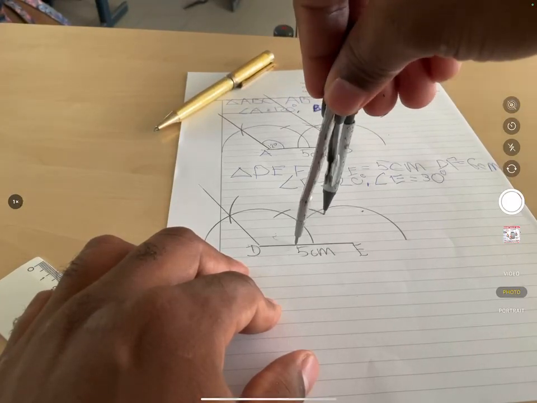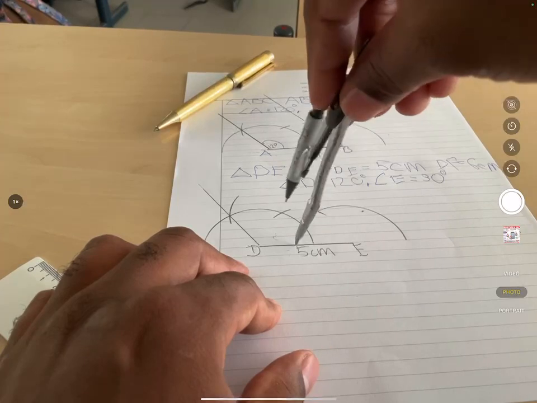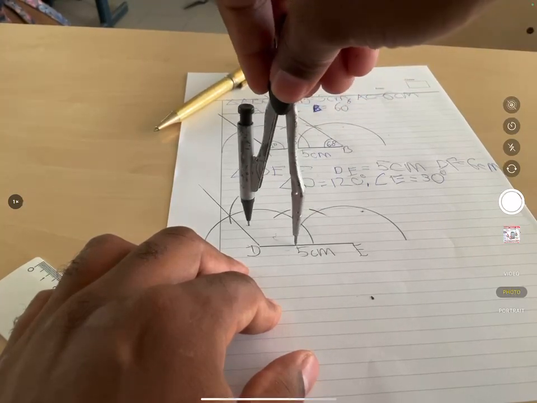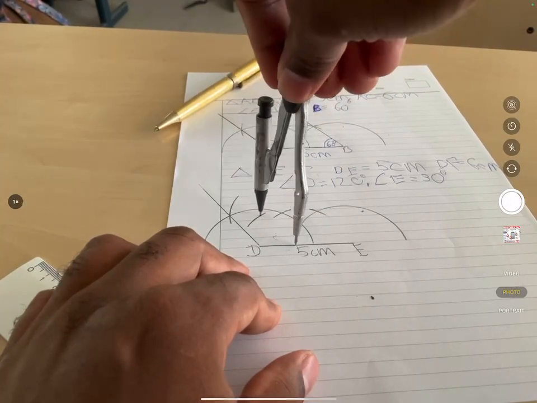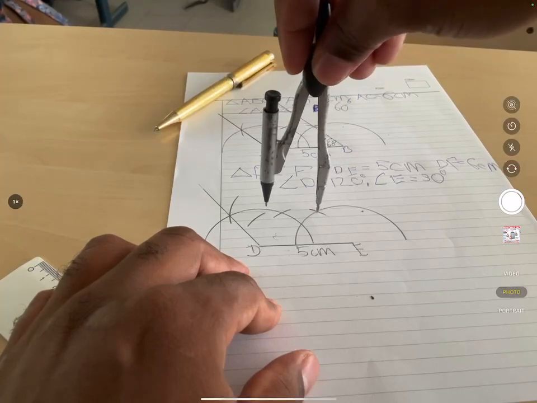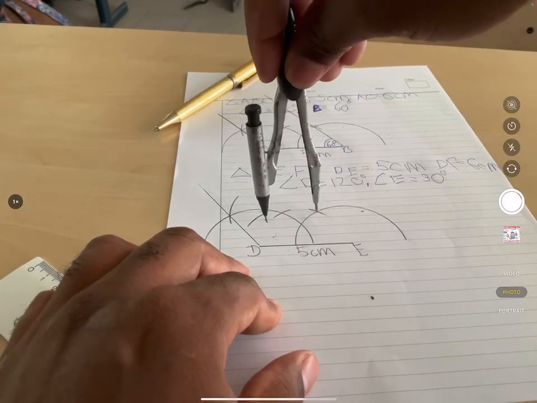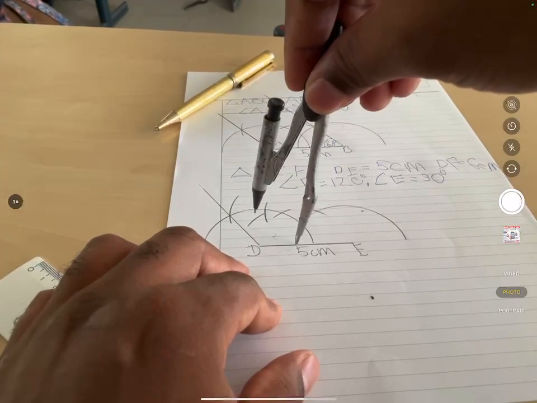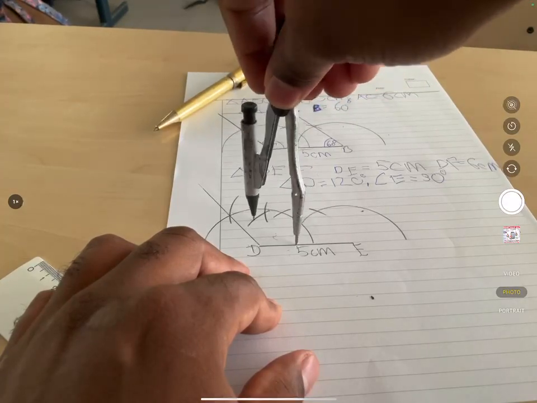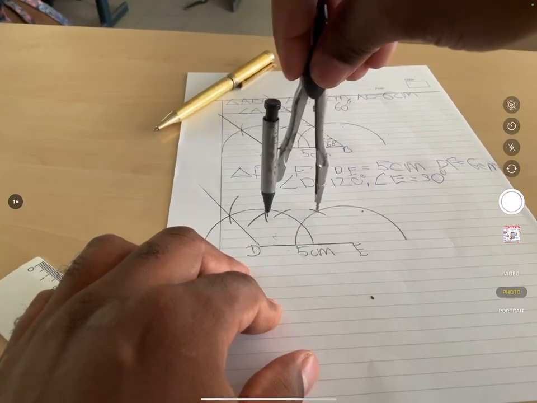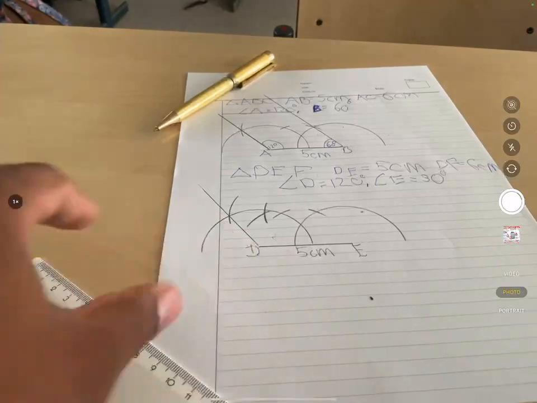And how do I make 30 degrees again? I stand the same place, make another arc, and I stand at the 60 and create the other arc. So I stand there, get here, and then here, that one. So that is 30 degrees.